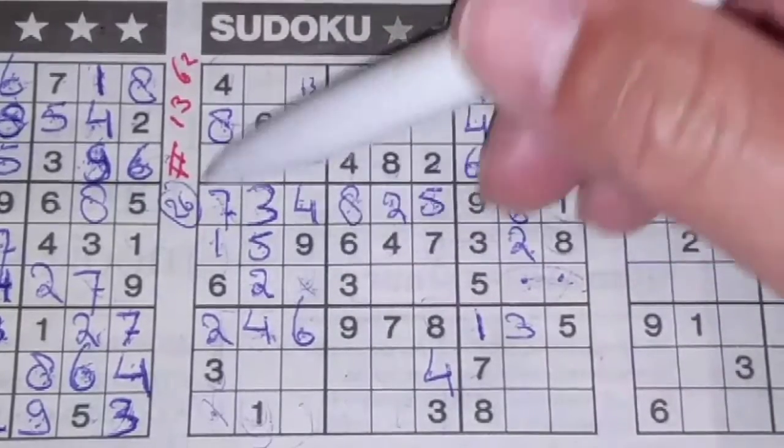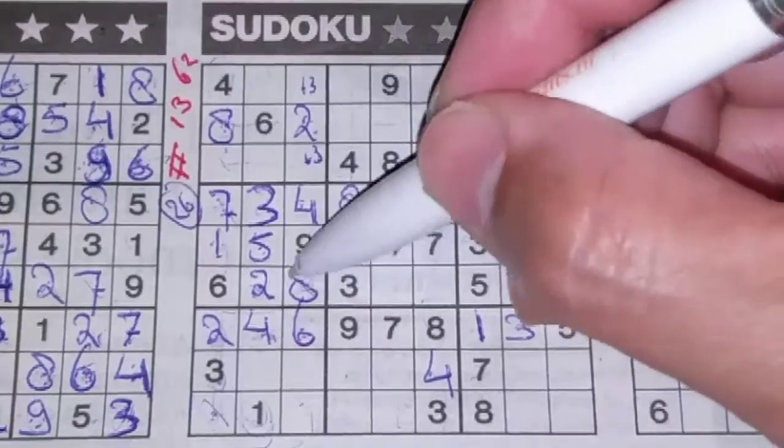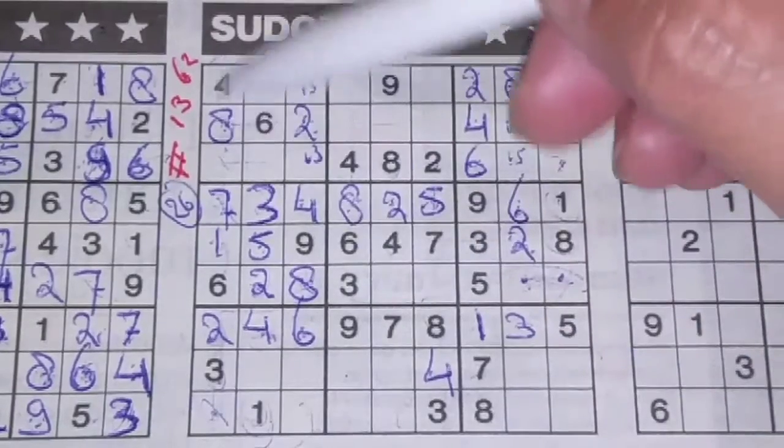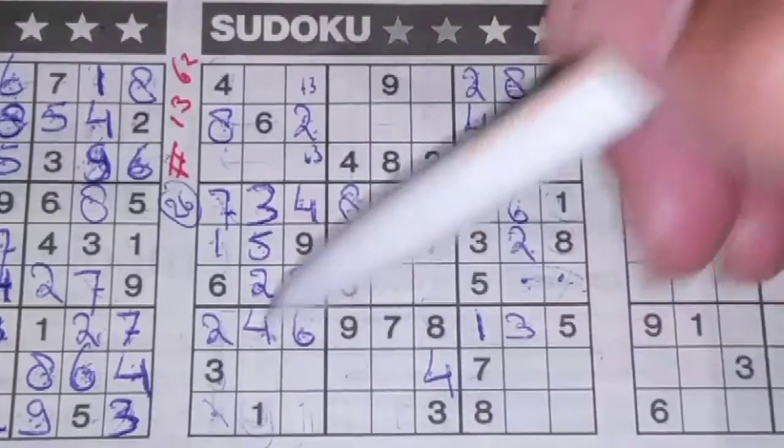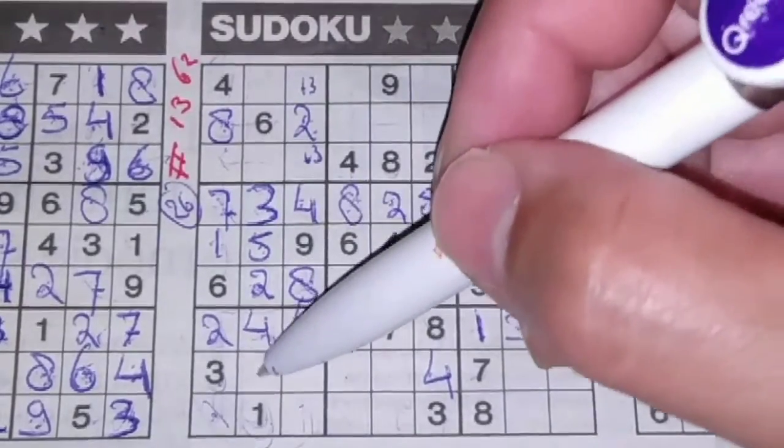One missing number in this big square for the number 8. We have an 8 in this column, 8 in the third column. So in the column between, the only place for the 8 should be there.